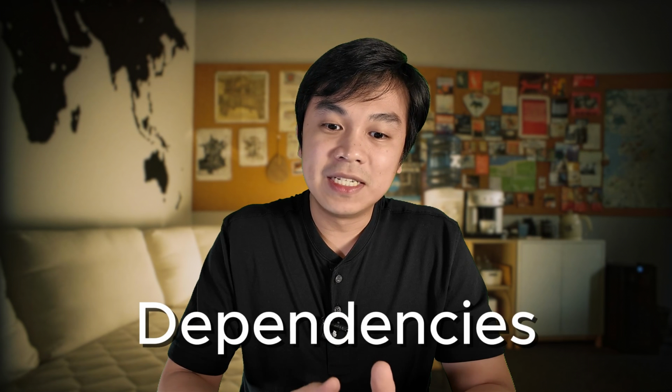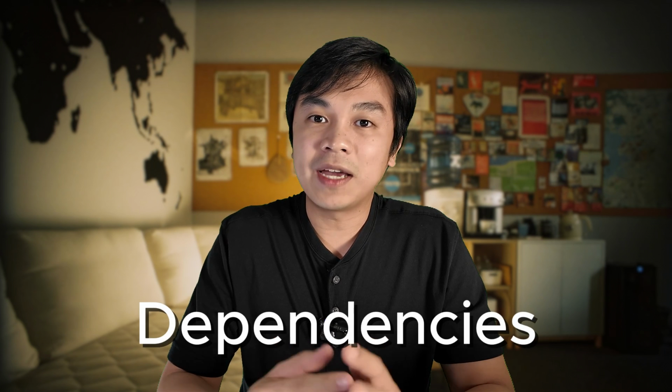So in the real world, a Python project may require a different set of dependencies, right? When we talk about dependencies, we're talking about your packages, your libraries, your frameworks that are essential for your projects to run properly. So imagine you're working on two Python projects, right?